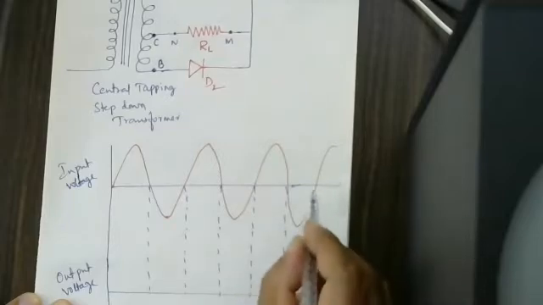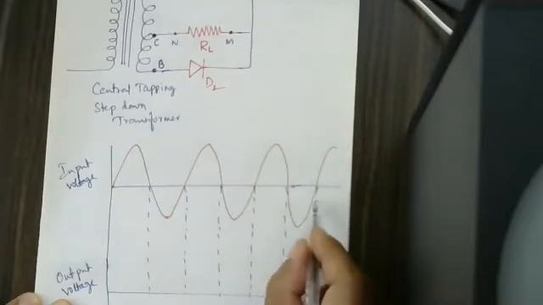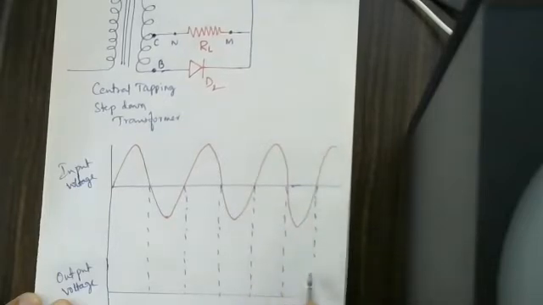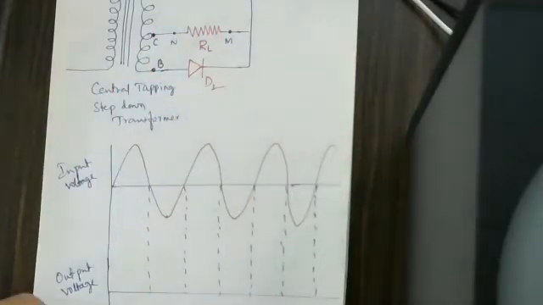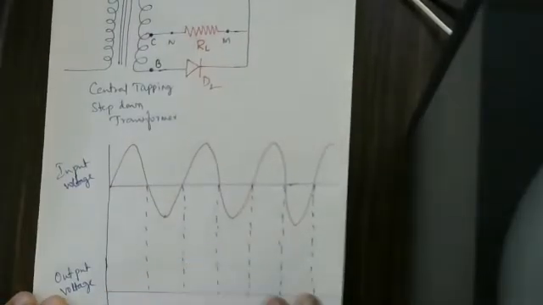That carries one mark. If you don't show this waveform, you are losing 1 mark. Sir, I have forgotten, means out of 5 marks you will get 4 marks only. Yes, this carries 1 mark, this carries 1 mark. Explanation carries 3 marks. Explanation also I will write and show. I have not yet written it here.